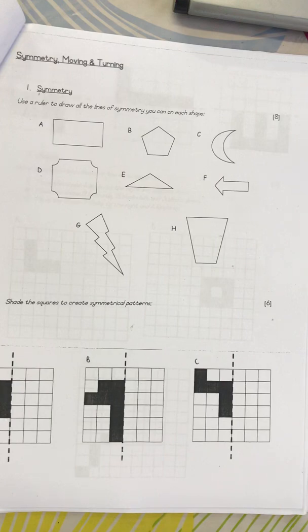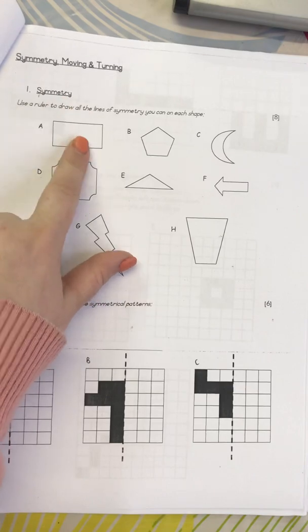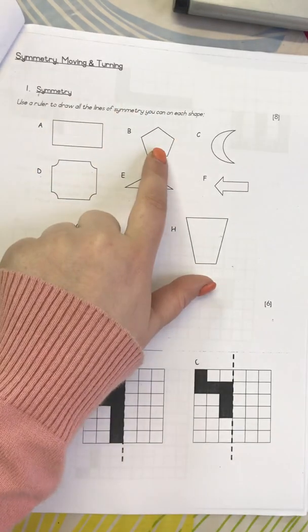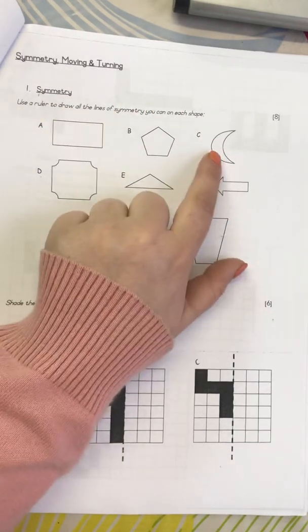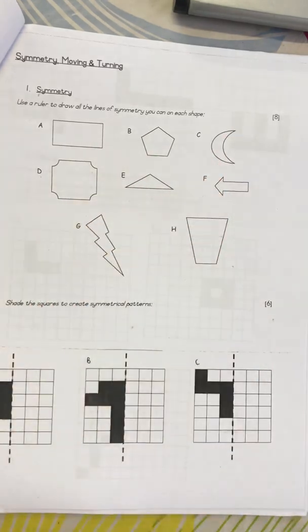Not all of them have a line of symmetry. I'm going to say that. There's one of them that you're not going to draw anything on because it will not match any which way. So go draw the line of symmetry, not as many as you can, all the lines of symmetry. If this one has 3, draw 3 lines of symmetry. If this one only has 1, draw 1 line of symmetry. If this one has 6, draw 6 lines of symmetry.